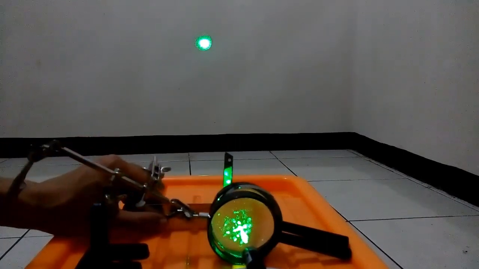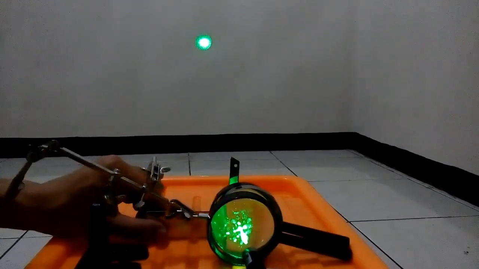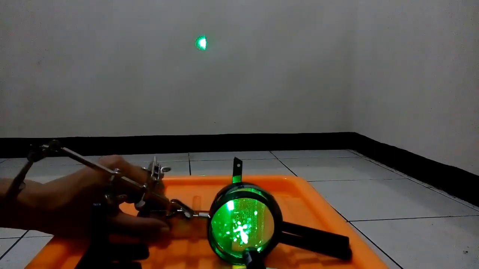Now we put the obstacle after the lens, where the light beam is no longer parallel. Near the lens, which is before the focal point, the shadow is reversed.